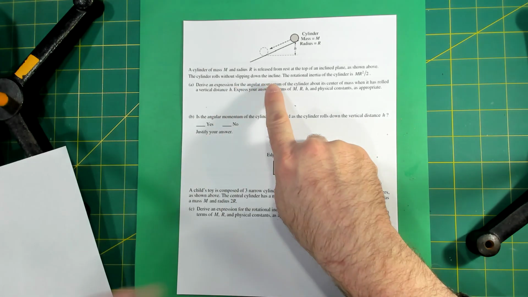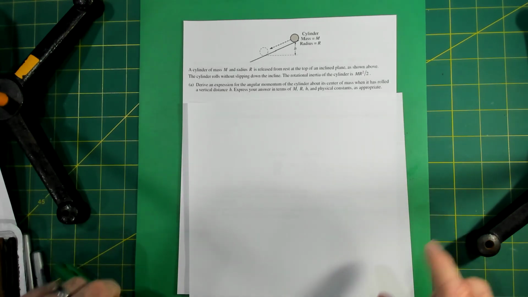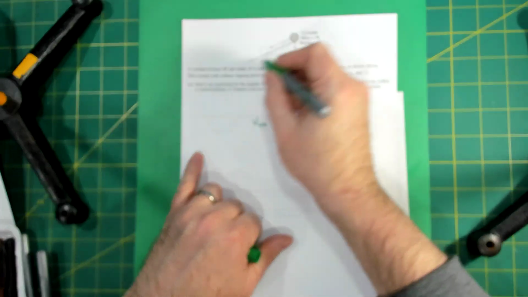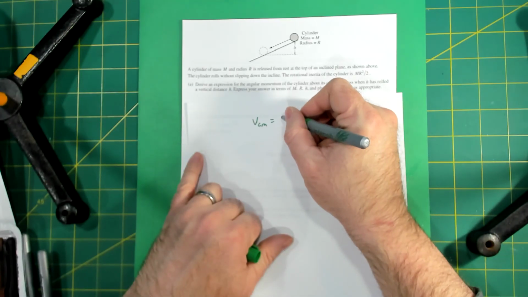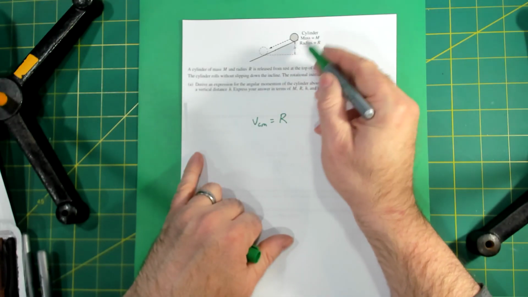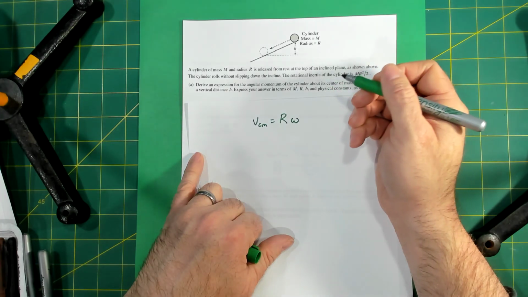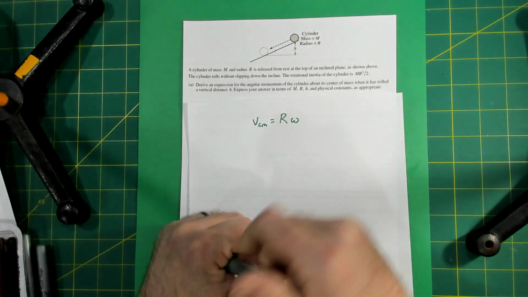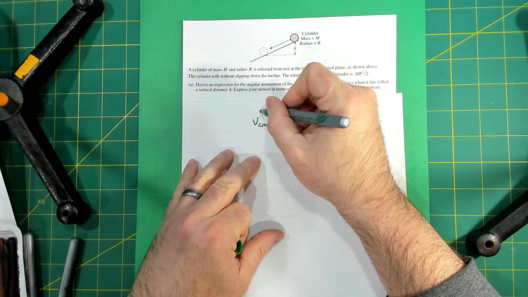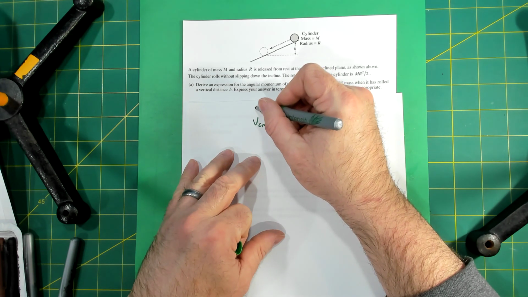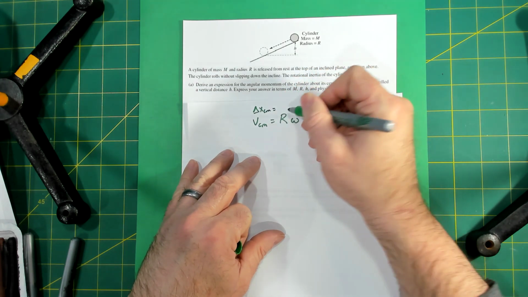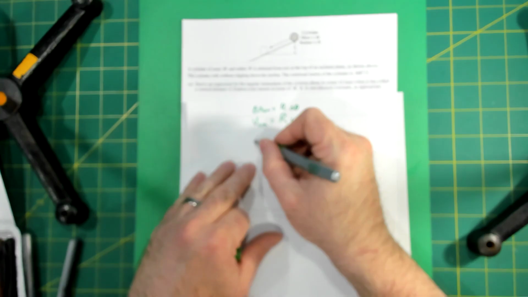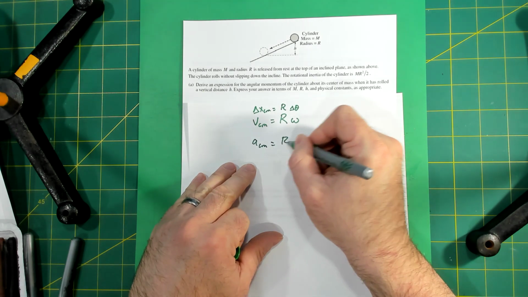And so that no slip condition tells me that as it goes, if I look at how fast the center of mass is moving along, that's going to be equal to the radius of the cylinder times that omega, that angular velocity. And I can also say that my displacement of the center of mass is going to be equal to r delta theta. And I can say that my acceleration of the center of mass is going to be equal to r alpha.